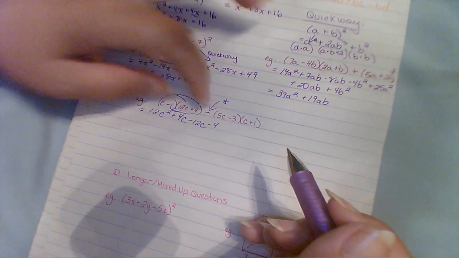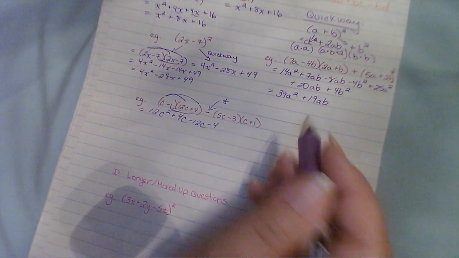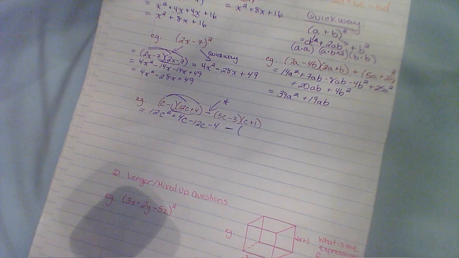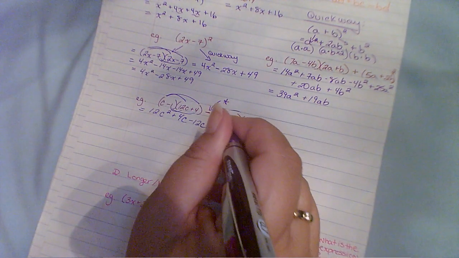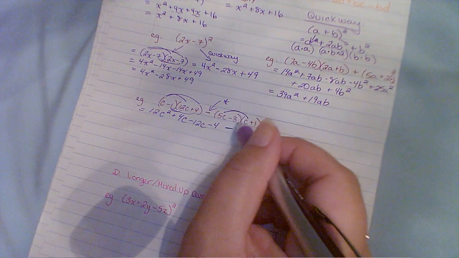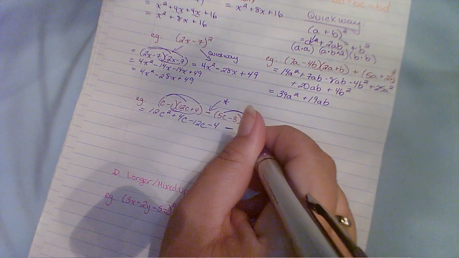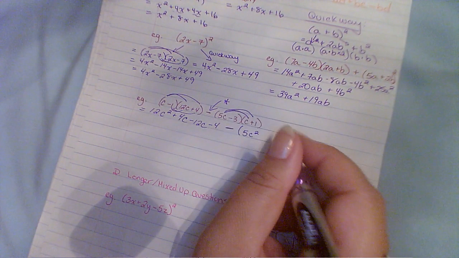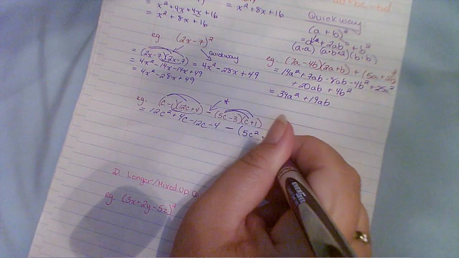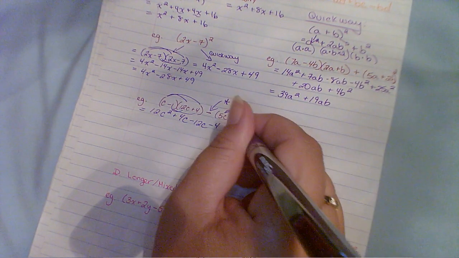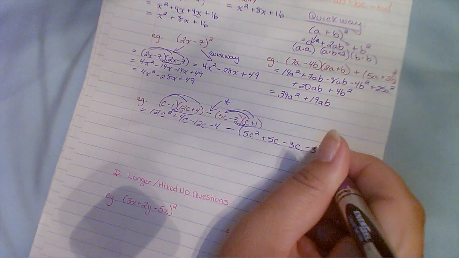So that's just the first 2 brackets multiplied with each other. Then there's a minus sign. Now, I'm going to put a bracket, and that's going to house my entire answer from the back section. 5c times c is 5c squared. 5c times 1 is positive 5c. 2 insides, negative 3c's. And last, negative 3.